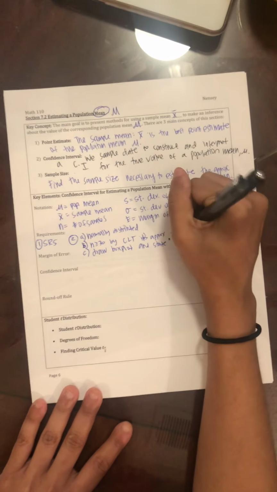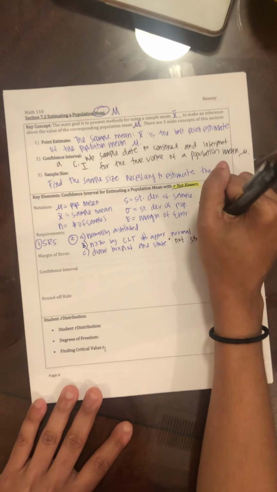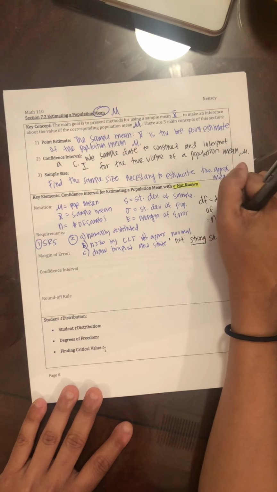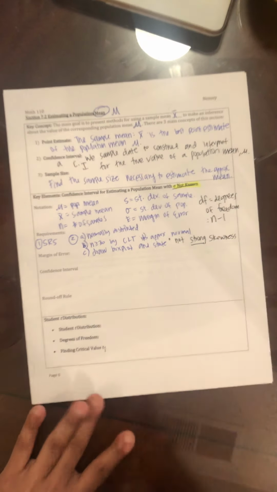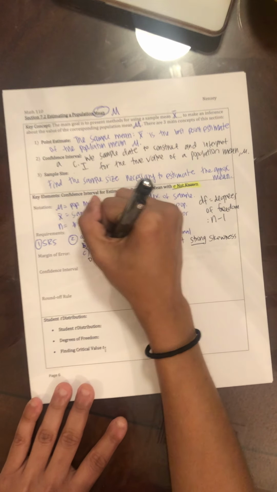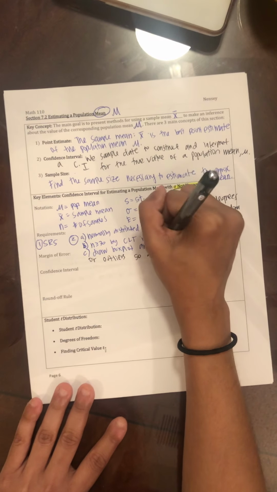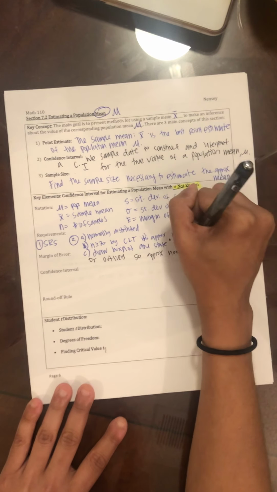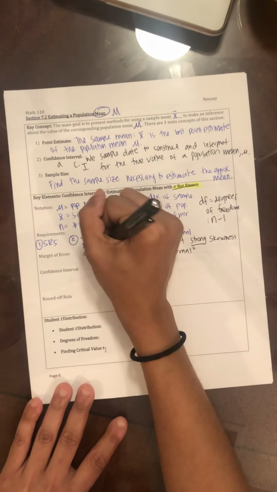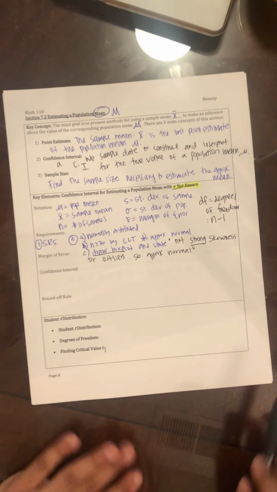You're gonna state this: no strong skewness, and I say strong because sometimes it could be skewed, but it's not strong. No strong skewness or outliers. So approximately normal. And that's literally what we have to do. You have to draw out the box plot and then you have to actually write this out.